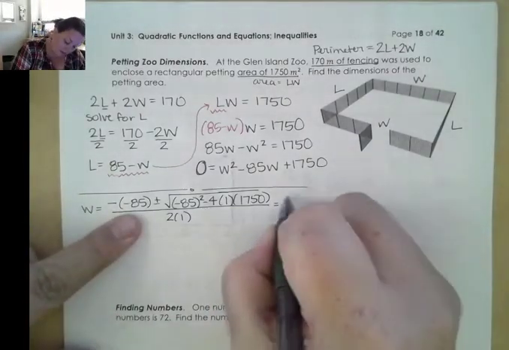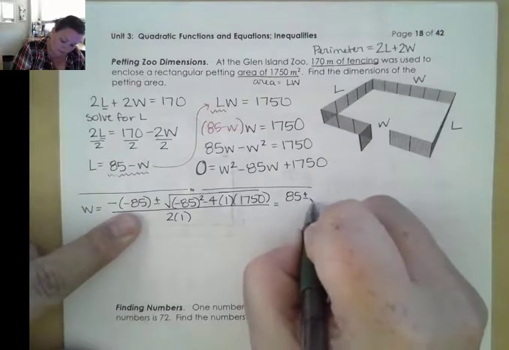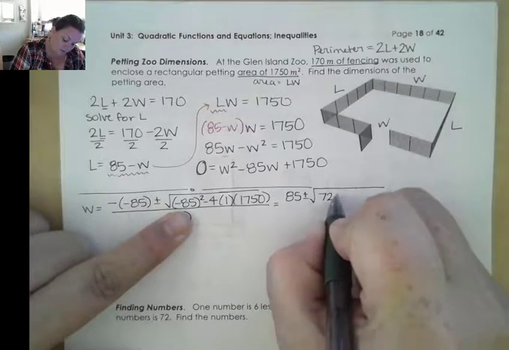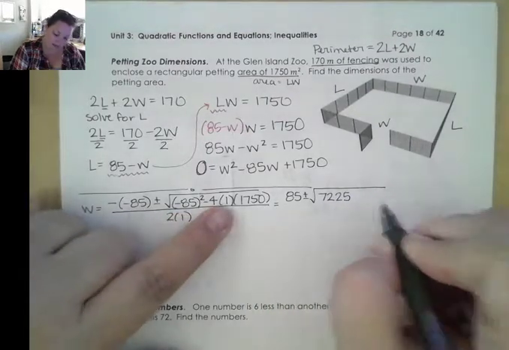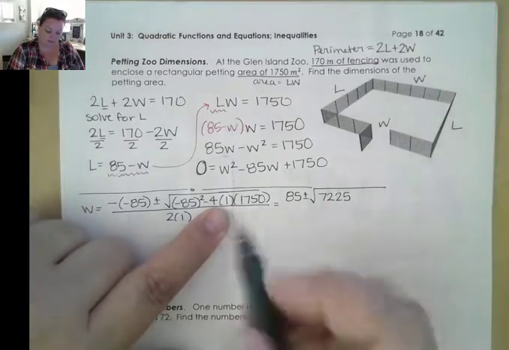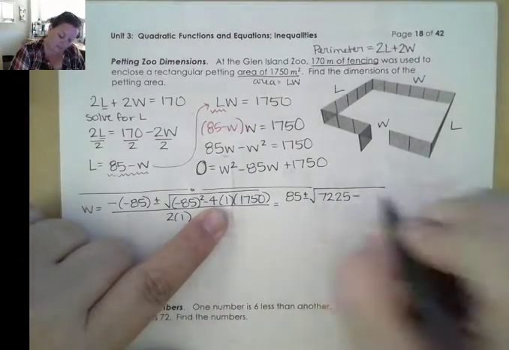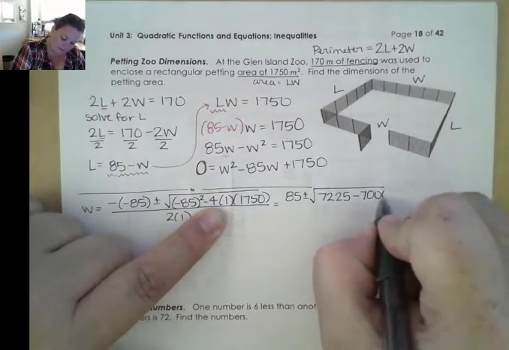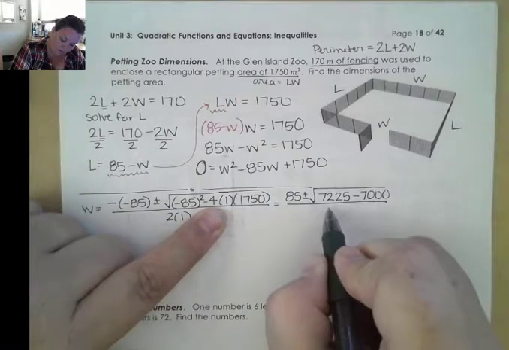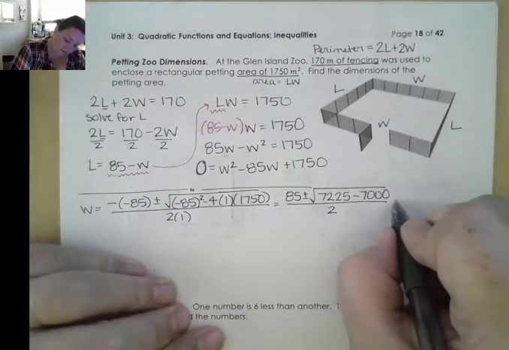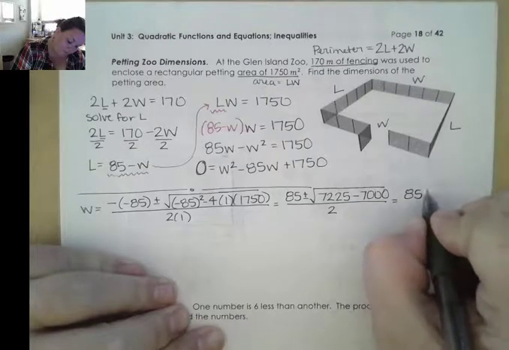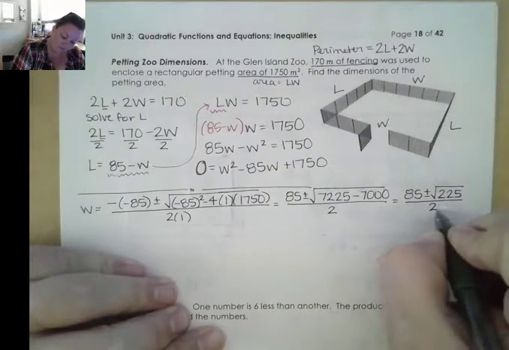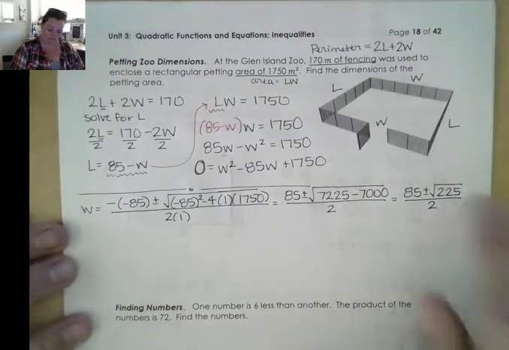So this becomes a positive 85 plus or minus the square root. Negative 85 squared gives me 7,225. And then when I multiply these next three numbers together, I only have one negative sign, so it should turn out negative. And 4 times 1 times 1750 gives us 7,000, all over 2. And then again, we keep simplifying, so we get 85 plus or minus the square root of 225 all over 2. And this is good because 225 is a perfect square.